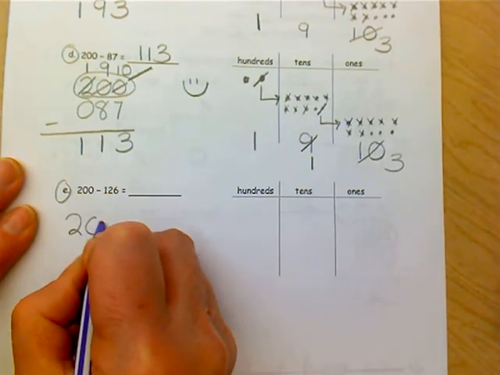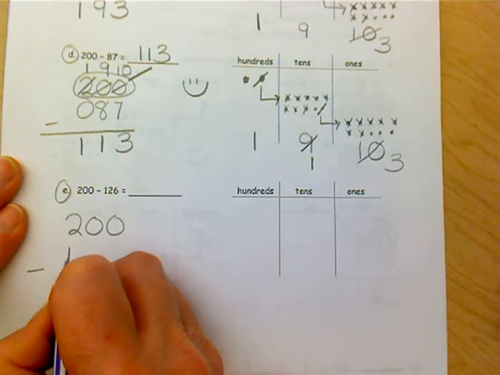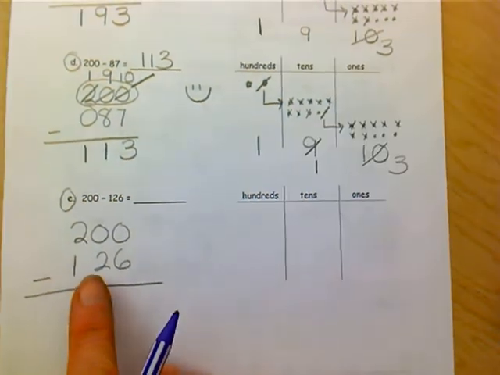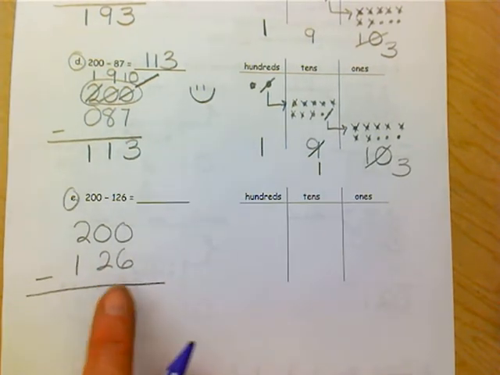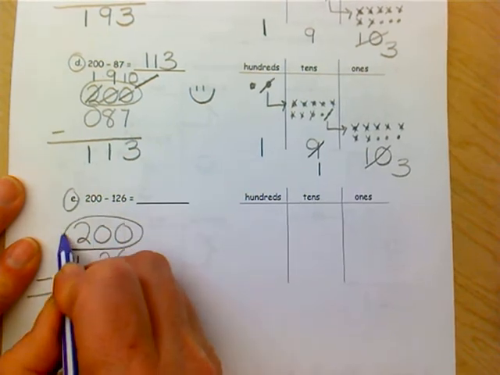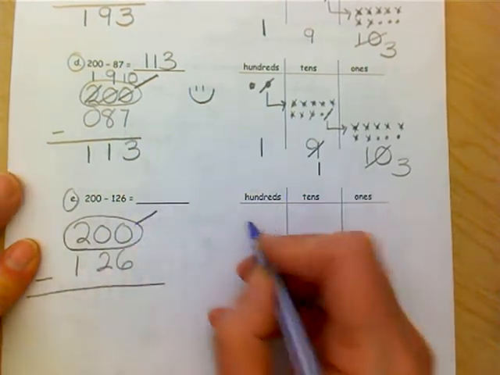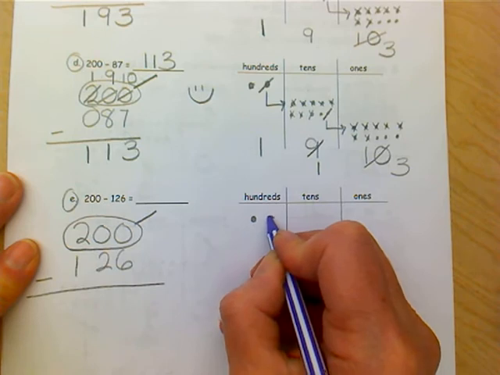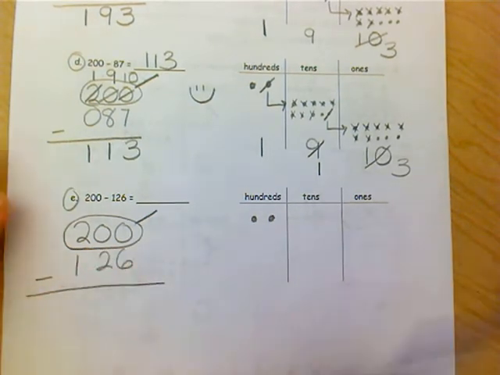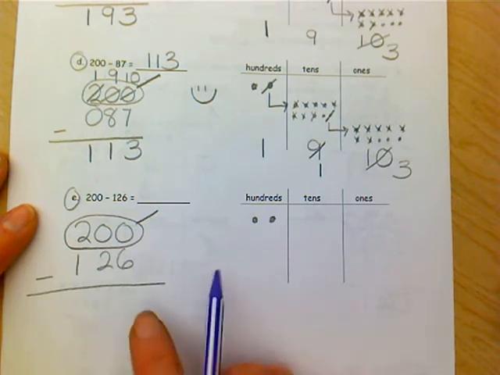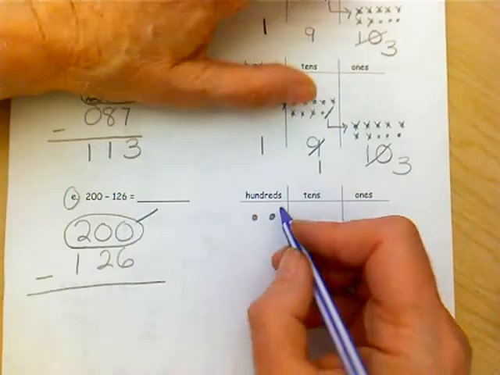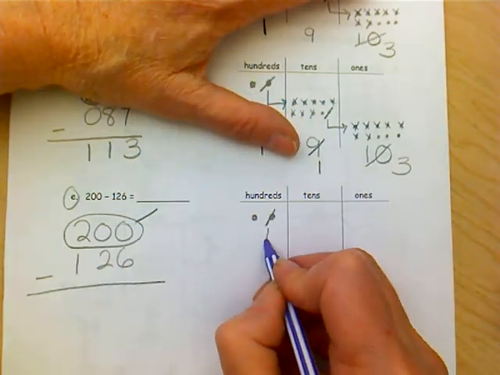Here we go. 200 take away 126. This time I have tens, or hundreds, tens, and ones. I have to represent 200 because that's what we're taking away from in my chip model with 200s, 0 tens, and 0 ones. Well, you know, the same thing is true. I can't take 6 ones from 0 ones, and I have no tens, so I'm going to have to decompose 100.